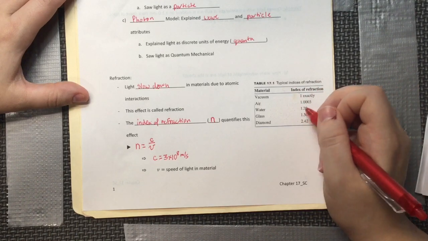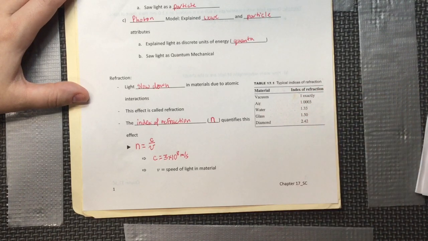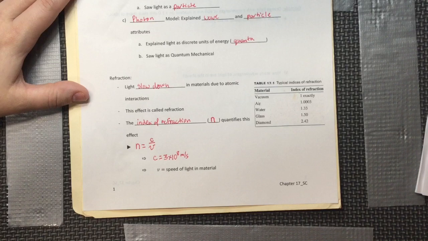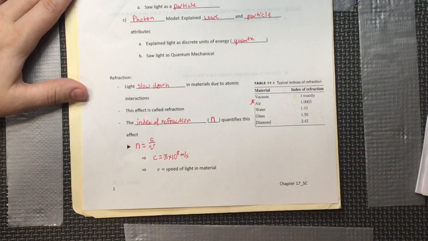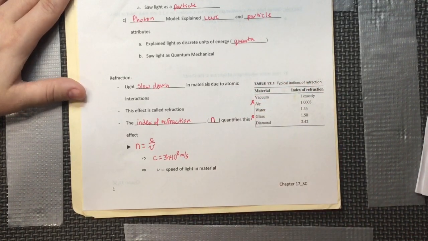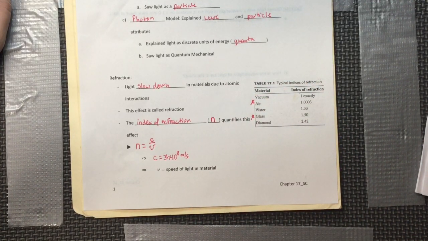Then we get to water, which is 1.33, glass, which is 1.5, diamond 2.42. The only ones that I would expect you to know are air, which you treat as having an index of refraction of 1.0, and glass, 1.5. Anything else would either be given to you or you would be able to directly solve for it.